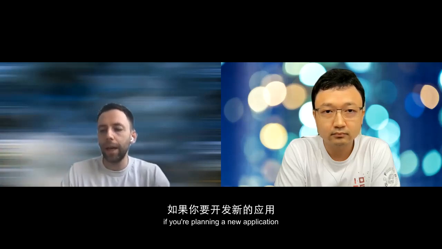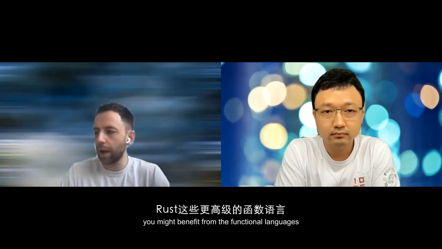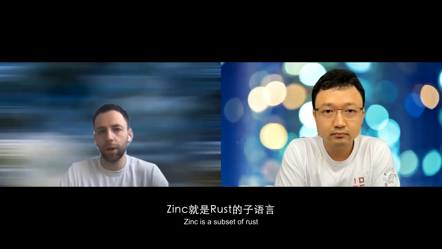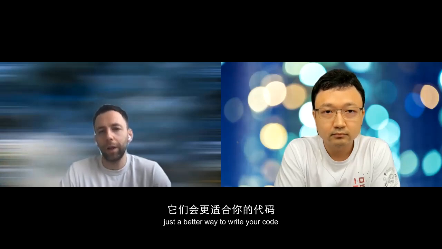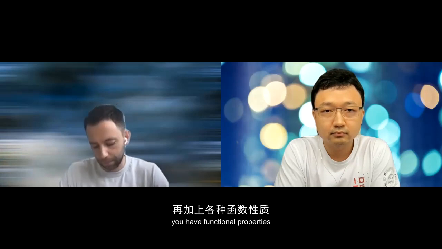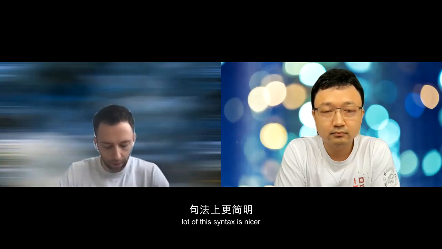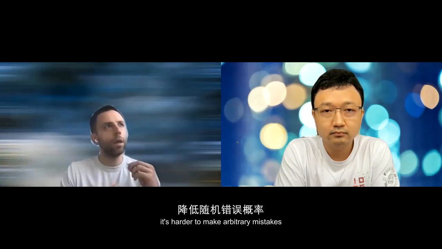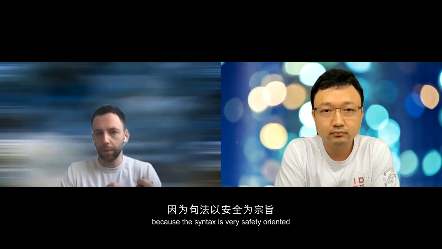If you're planning a new application, you might benefit from the functional languages, more advanced languages like Rust, and Zinc is a subset of Rust. So it's just a better way to write your code. You have immutability out of the box. You have functional properties. The syntax is nicer. It's easier to audit. It's harder to make arbitrary mistakes because the syntax is very safety oriented.